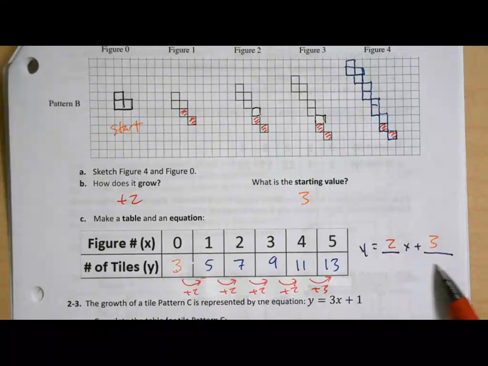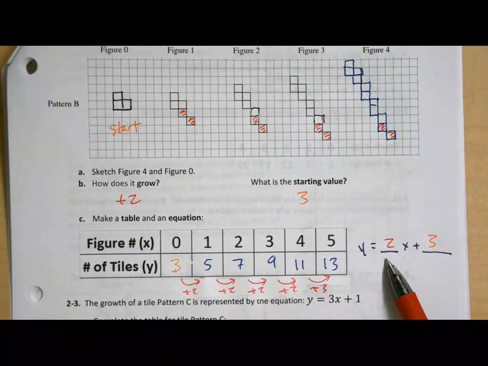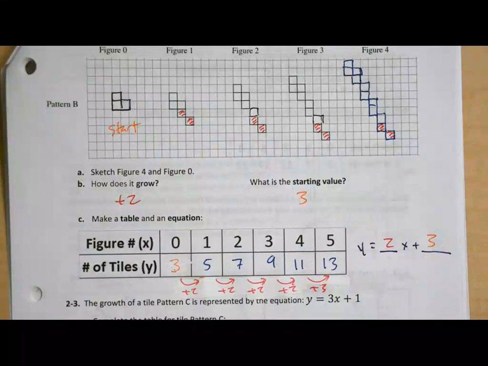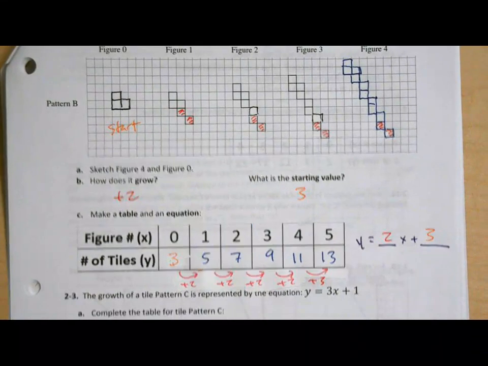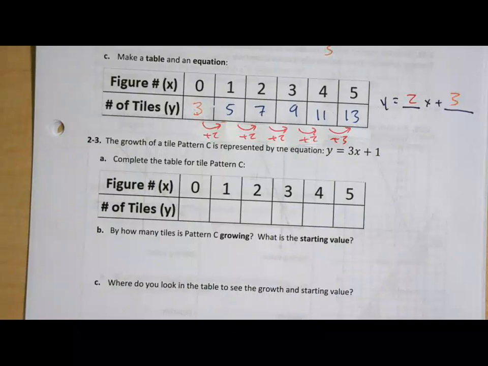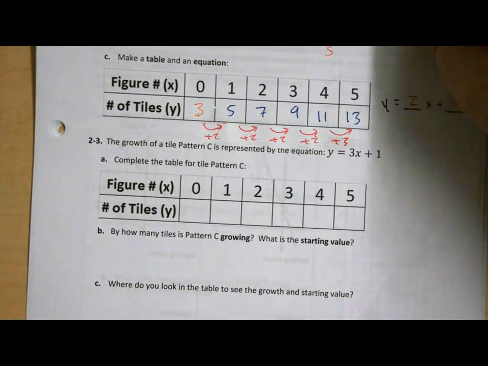Were you guys able to write this equation? Were you able to get the 2 and the 3 in the right place? Okay. All right, let's look at the last one together. Some of you have already started on this one. This one's a little bit more advanced.